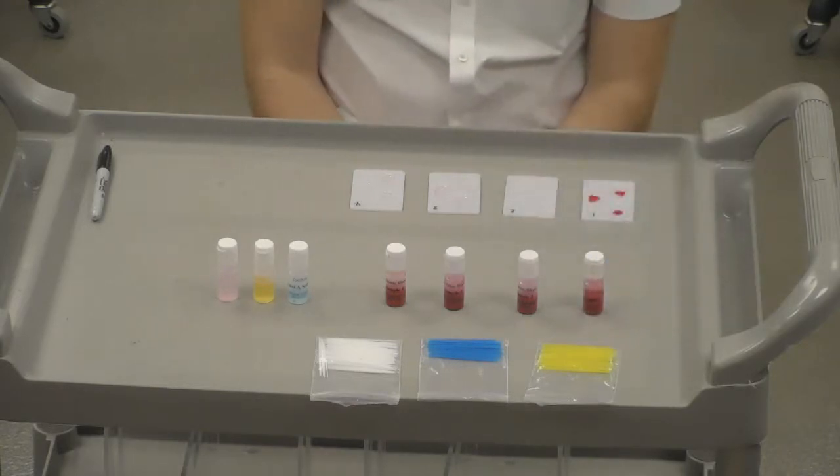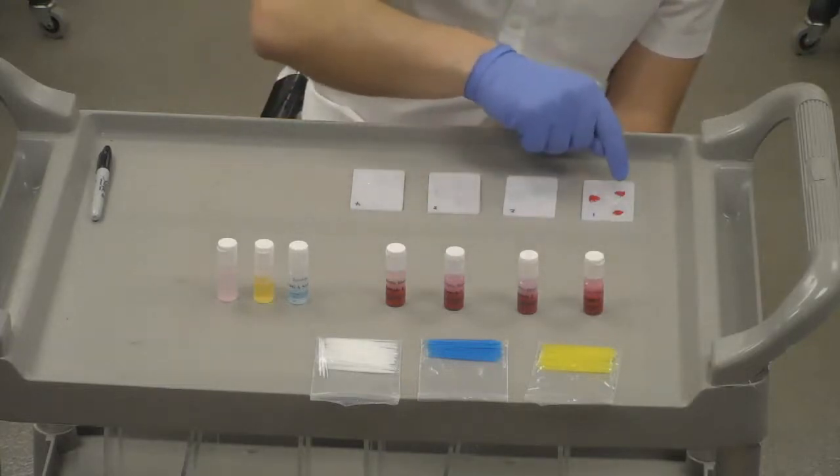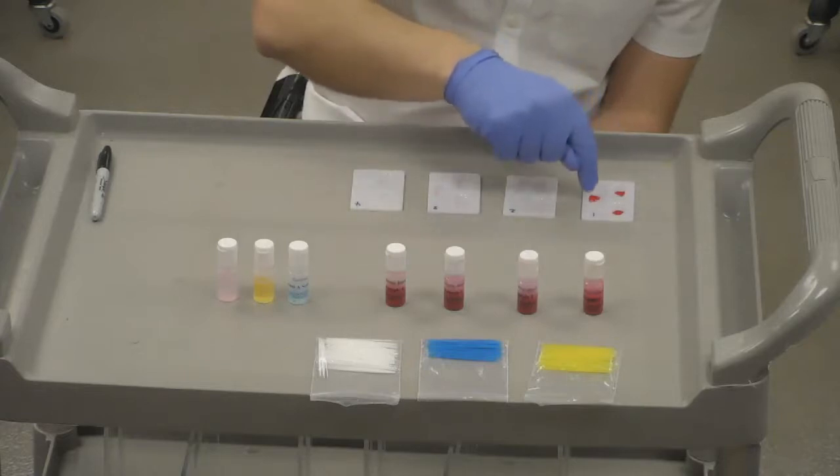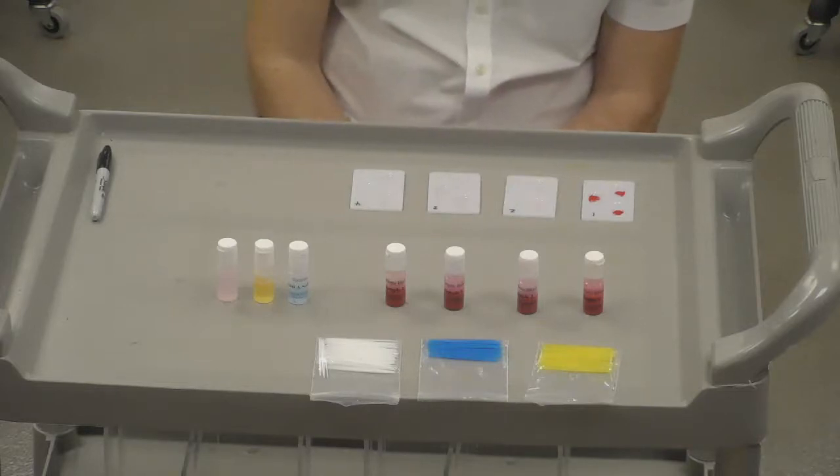Once we have all 4 of these plates set up with the blood, we'll then add our serums. To A, we'll add antiserum A. To B, we'll add antiserum B. And to Rh, we'll add antiserum D. That's basically what we're doing.